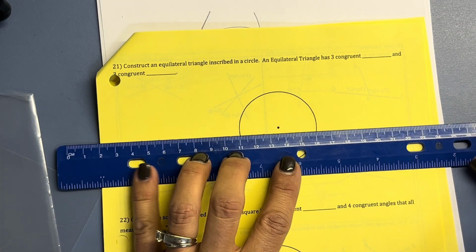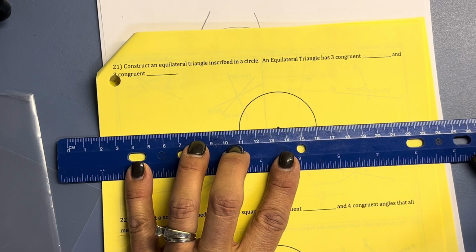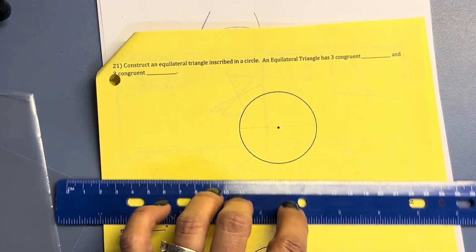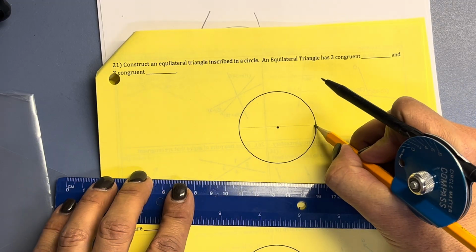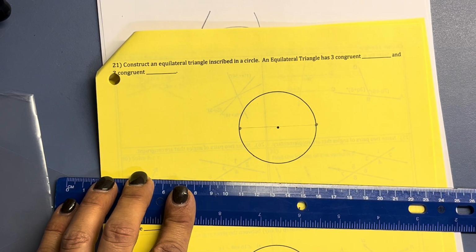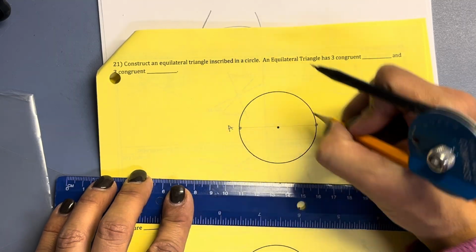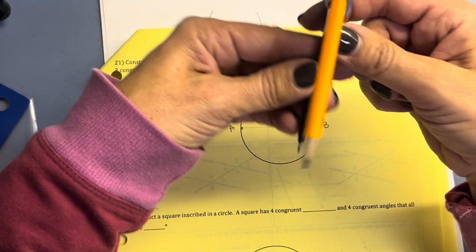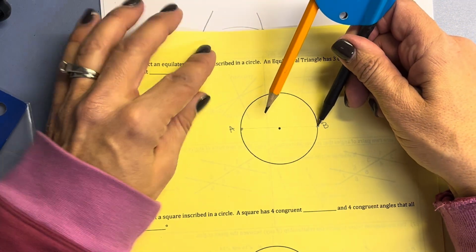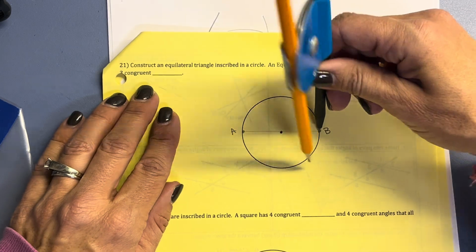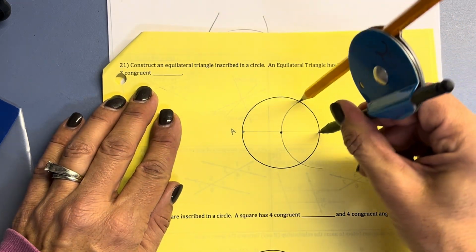But first, I'm gonna go ahead and get a little light diameter going here, like this. You can see that. But what I really want is just this point and this point. Okay, so let's call one of them A, let's call one of them B. And now I'm going to take my compass, put the center on B and have this be the radius, and I'm just going to draw a circle over on this side.